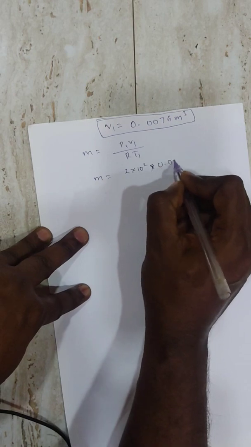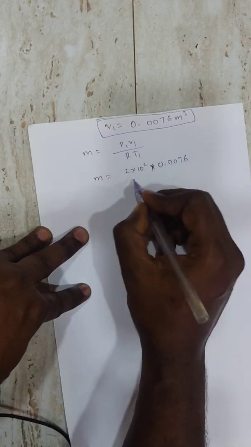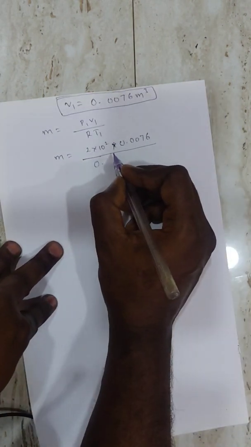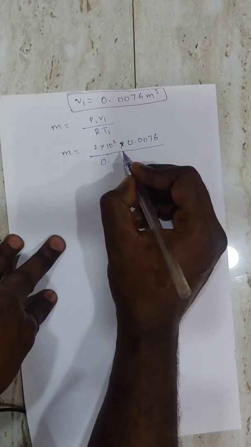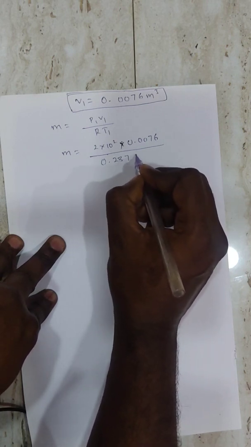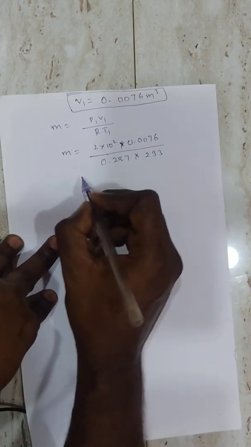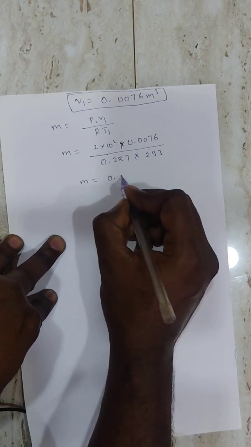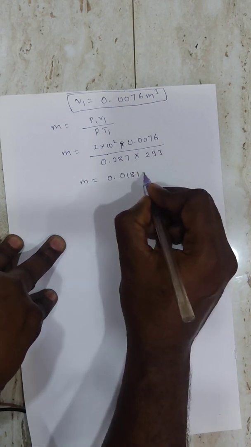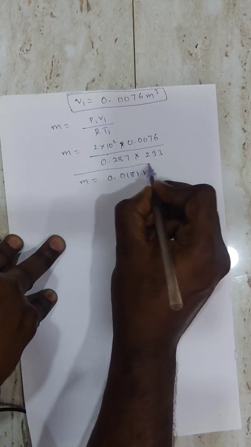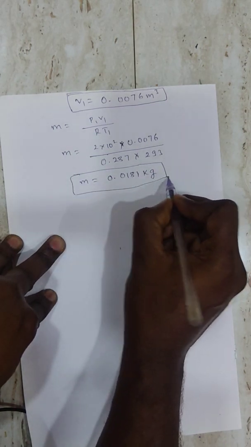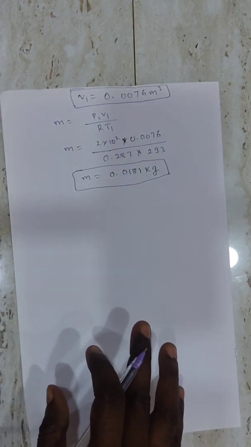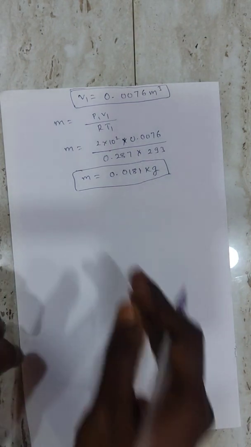The volume is 0.0076 divided by the R value, the universal gas constant, that is 0.287, into the temperature, 293. When we solve this, we will get m equal to 0.0818 kg. This is the mass of air taken into the cylinder.